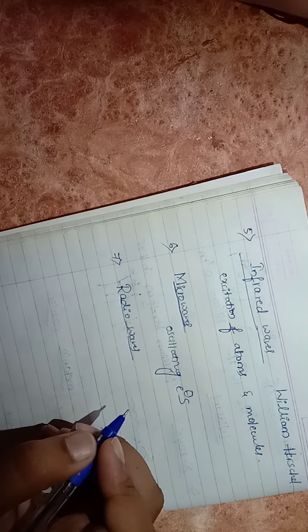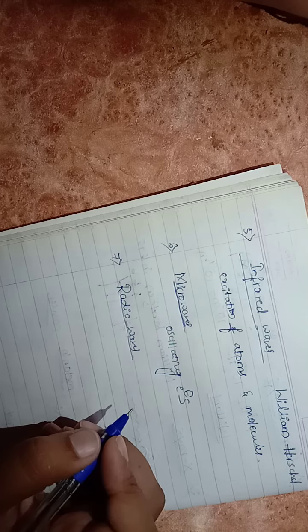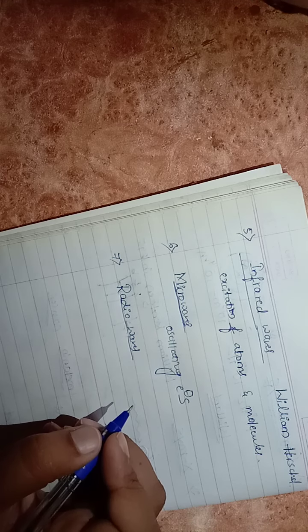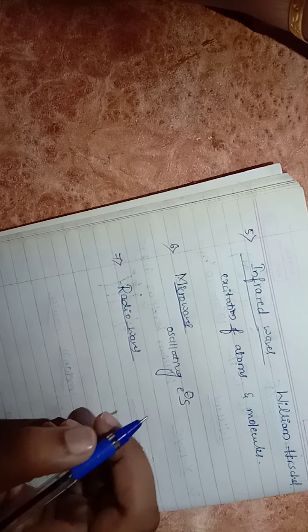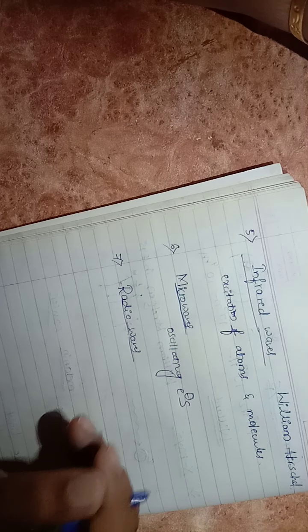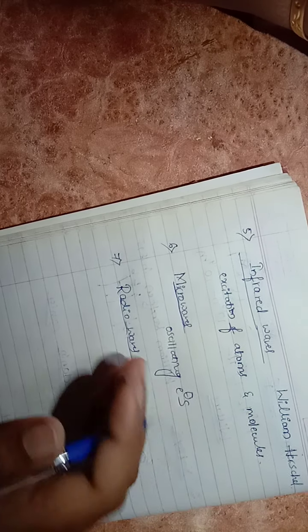They are produced by the changing electric current in the LC circuit. The frequency range of radio waves is not only one thing, it is 500 kilohertz to 1000 megahertz, I have told you, but they are separated into their own regions, like very high, very low.